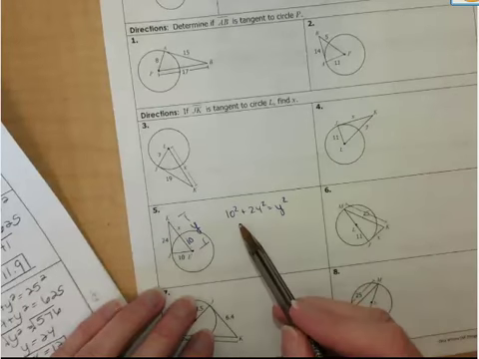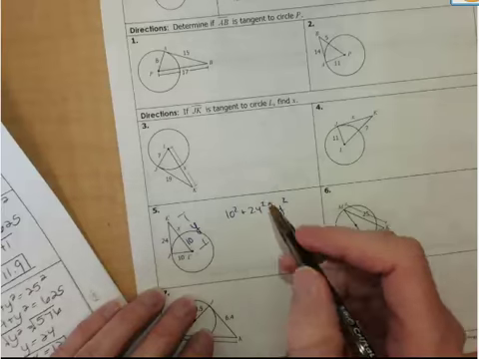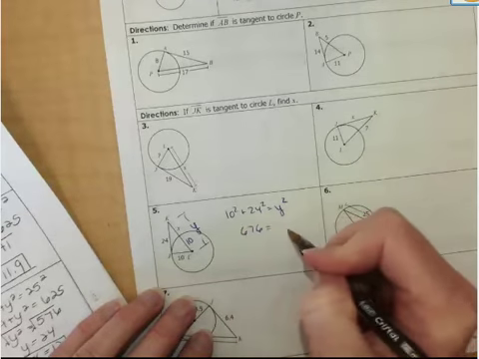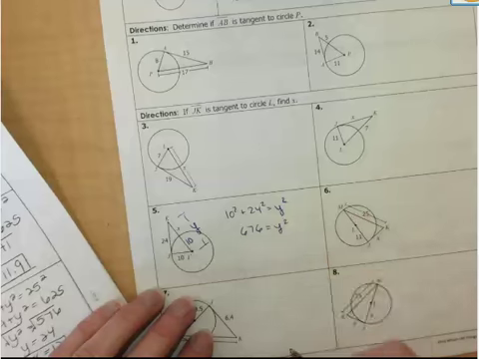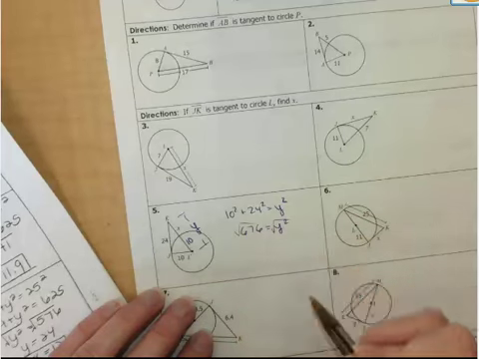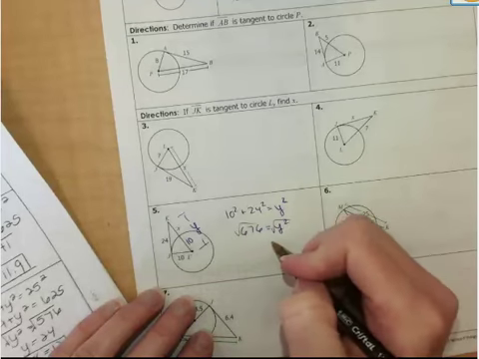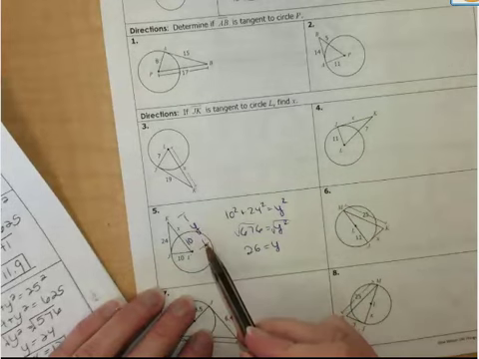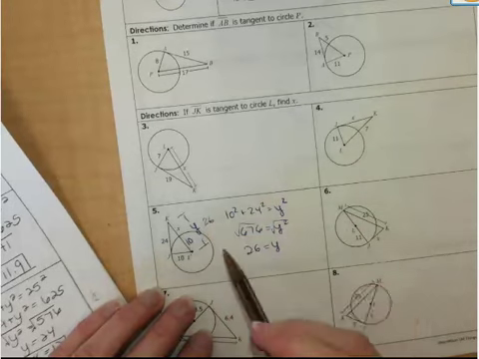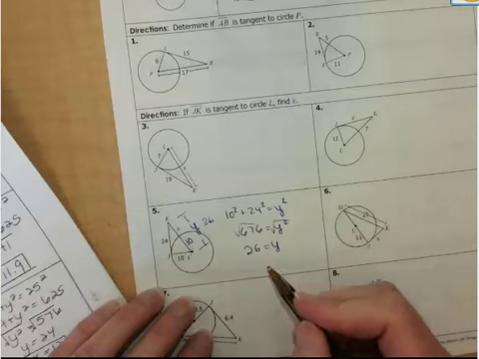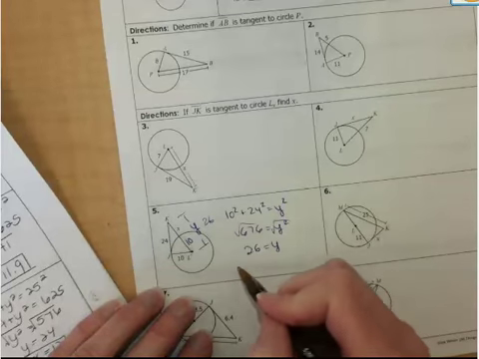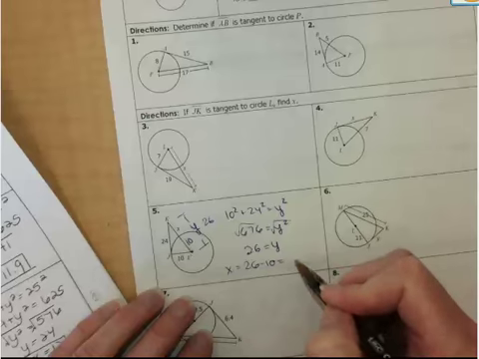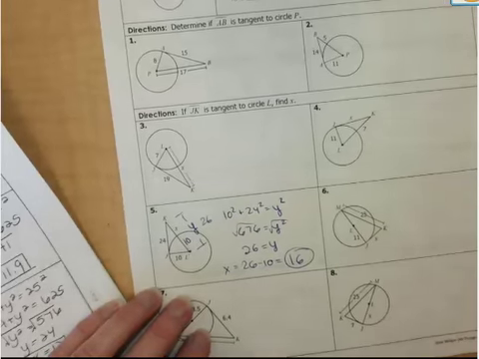All right, so what this looks like is this setup, and then from here, when we square those and add them together, we get 676 is equal to y squared. Take the square root of both sides. y is equal to 26. So now that I know that this entire side is 26, then I can figure out that x is going to be equal to 26 minus 10. Okay, and so our answer here is 16.